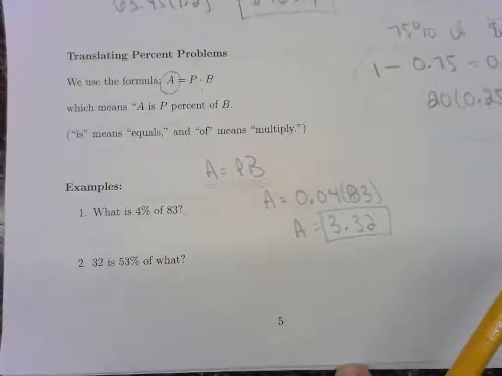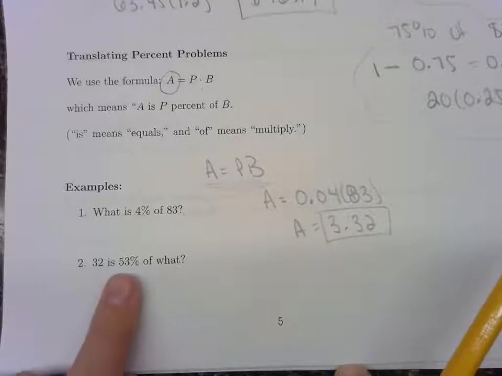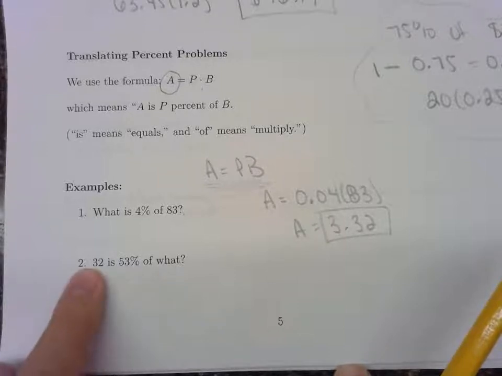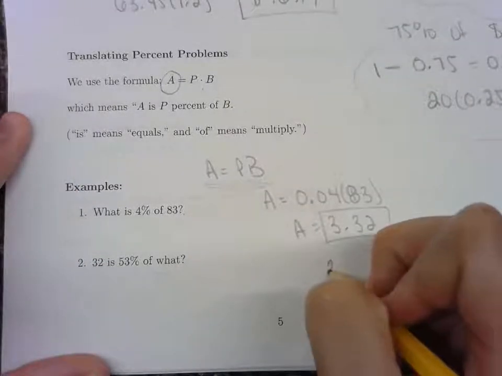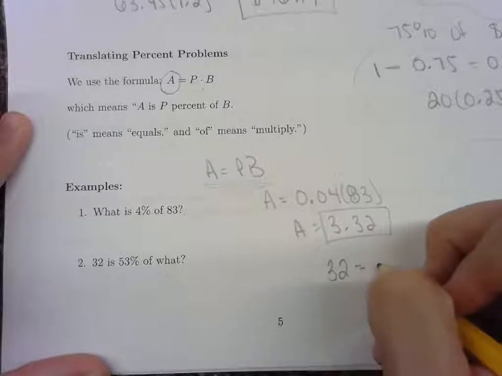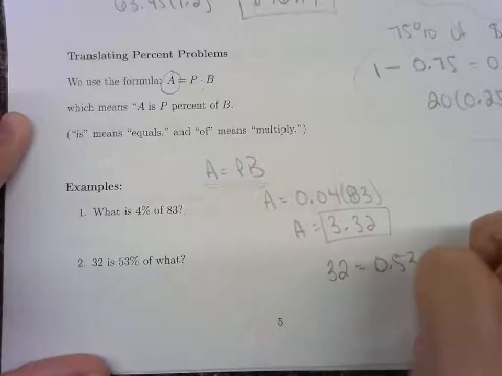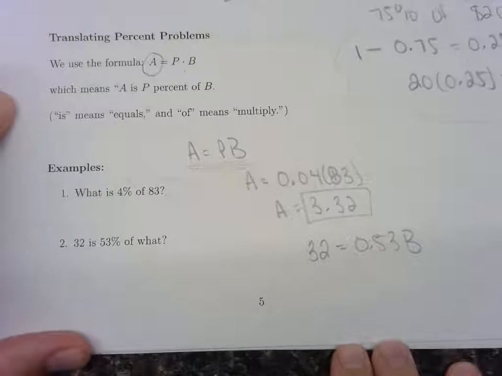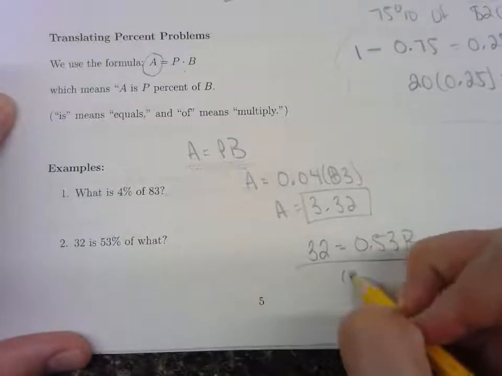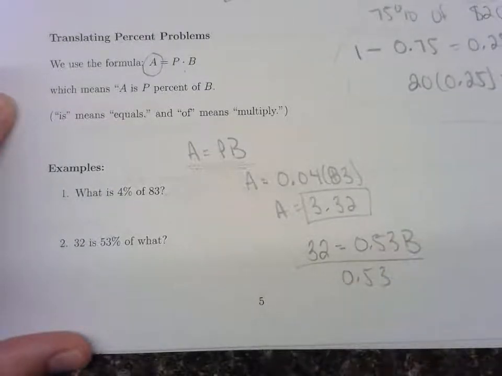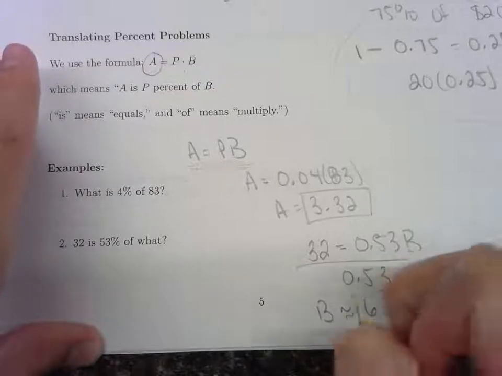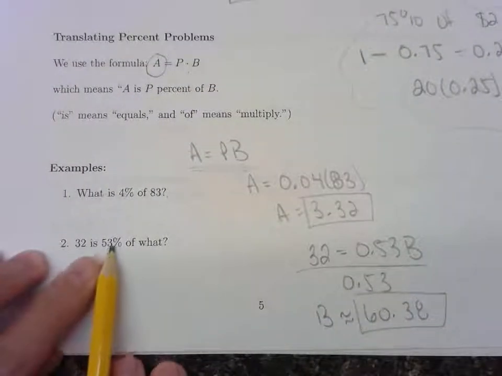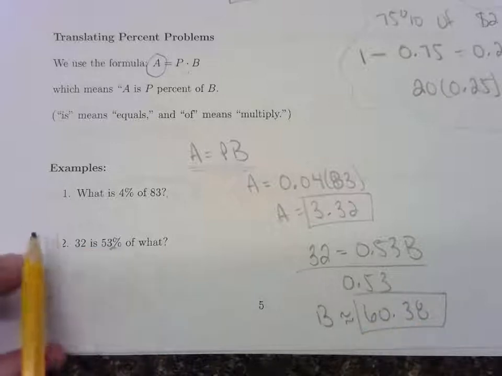Number 2, 32 is 53% of what? So we have P, that's a percentage, and here we have A, the solution. We don't have B. So A is 32, 53% is 0.53, and now we don't have B. To solve for B, you divide by 0.53 on both sides. So 32 divided by 0.53, you should get B is about 60.38. So 53% of 60.38 is 32.